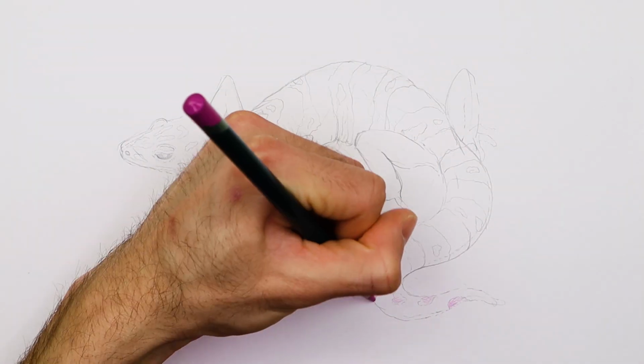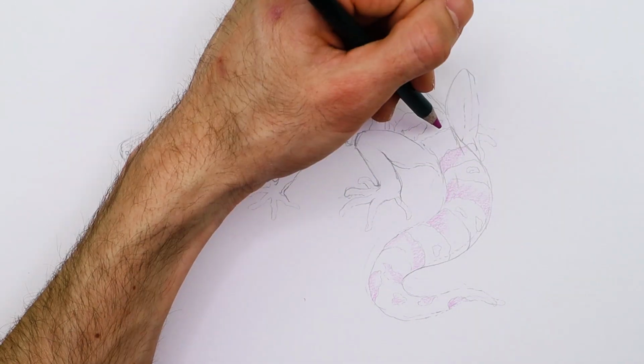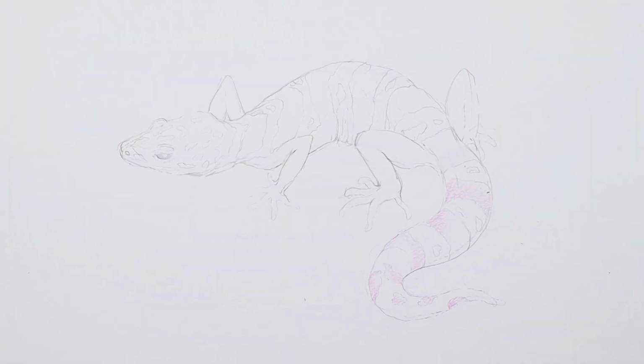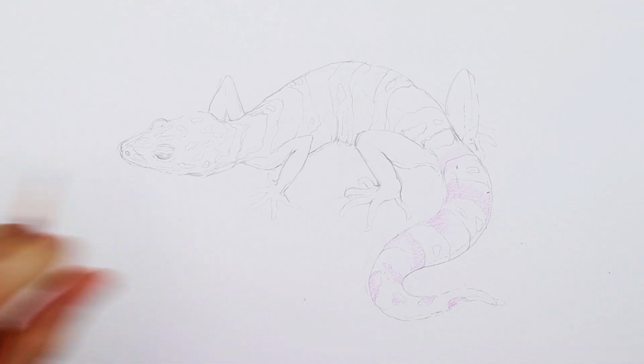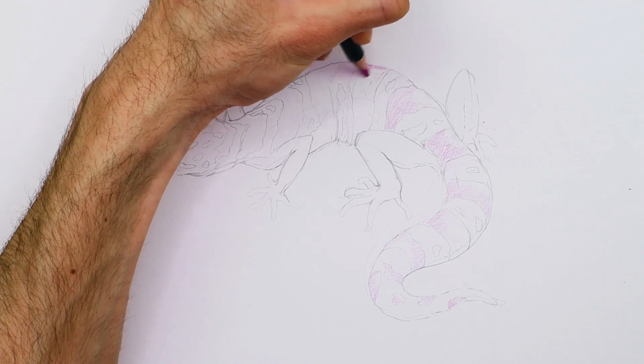Now we're going to move on to adding some color to the lizard drawing. In this case, we'll be working with some colored pencils. So from your colored pencils, you want to choose a nice bright color, starting with the stripes. Let's begin to shade in the stripes a bit, and this will also help us keep consistency in coloration throughout the entire lizard.